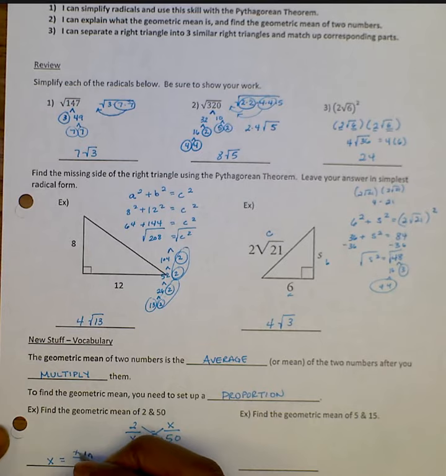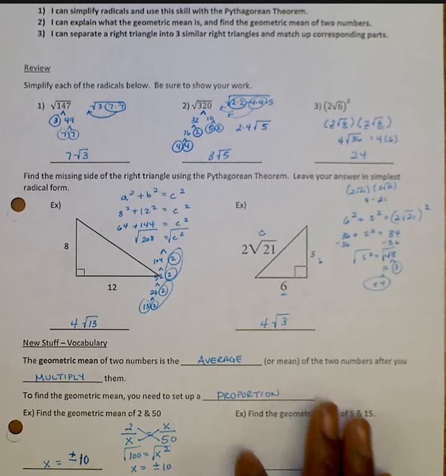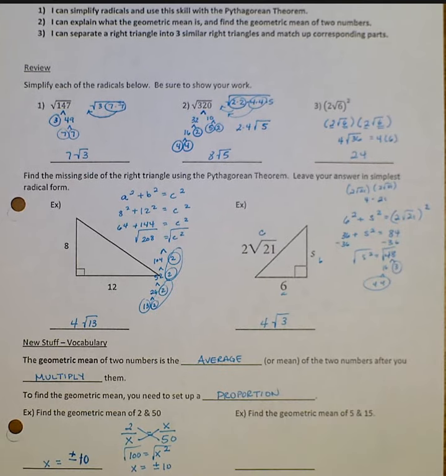Now if we need to find the segment length, or this is solving a problem, remember that there's not a lot of times that we're going to be able to have a negative length. Not any times that we're going to have a negative length, but when we're just solving it numerically, positive and negative outcomes are possible.